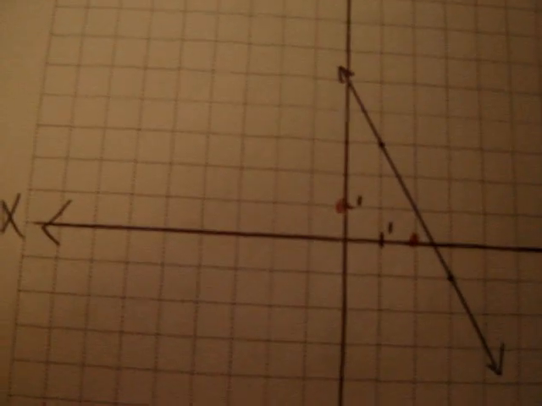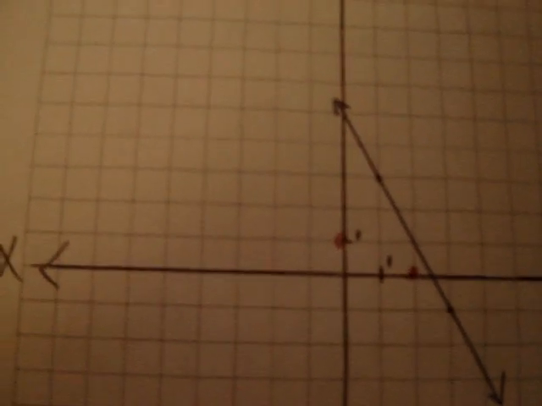Well, how do we express that? We simply state that there are no restrictions whatsoever on the domain or the range. So we can write the domain is the set of all x such that x is an element of the reals.